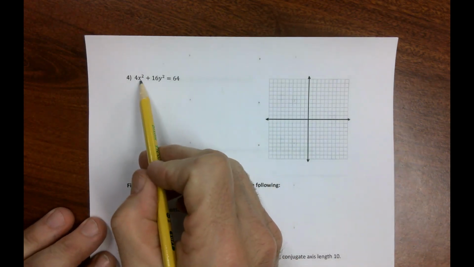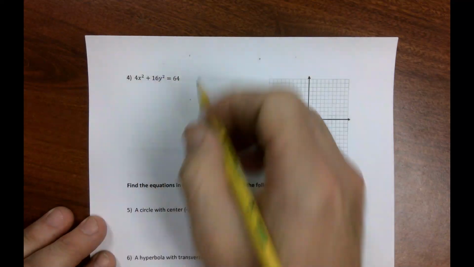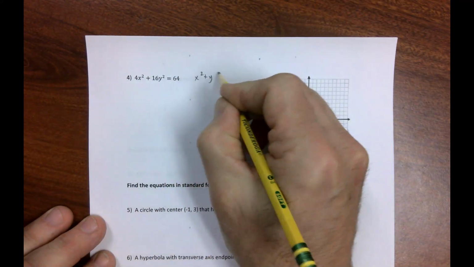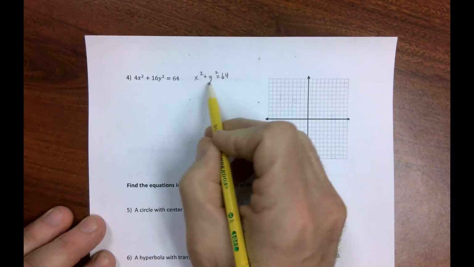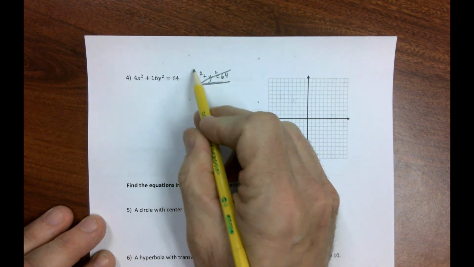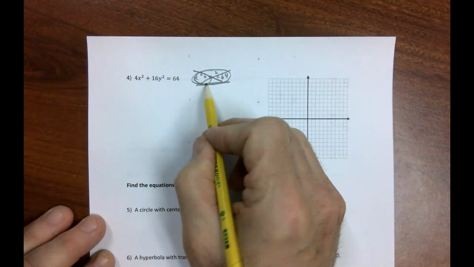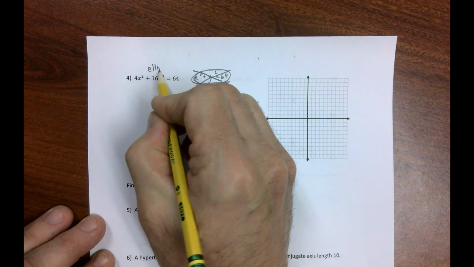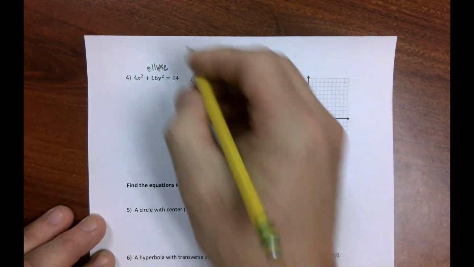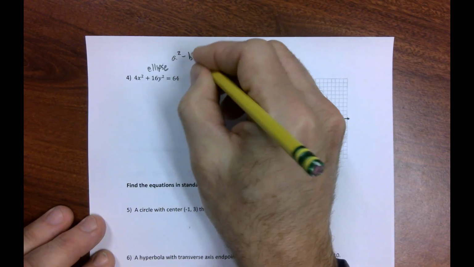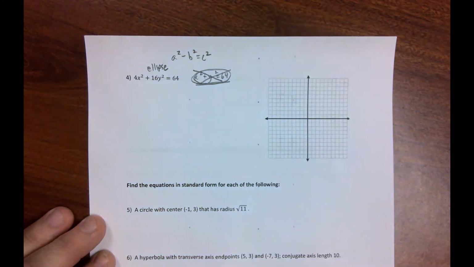Number 4. Notice, if you took away the 4 and the 16, we'd have x squared plus y squared equals 64, which would be a perfect circle. We obviously have a wacky circle, which tells us it's an ellipse. And then the formula a squared minus b squared equals c squared should jump into our head, or you can use your formula sheet.